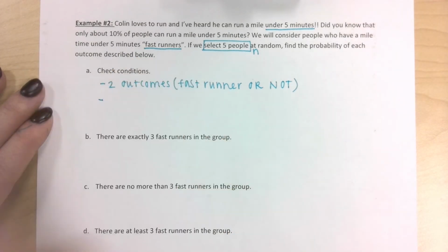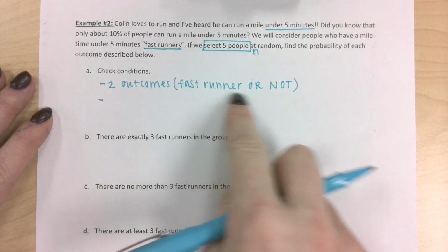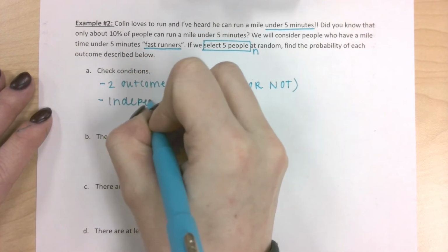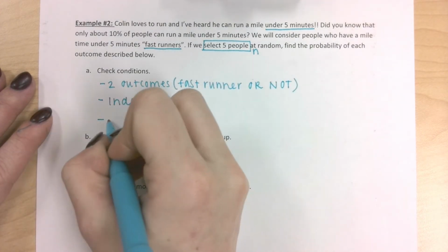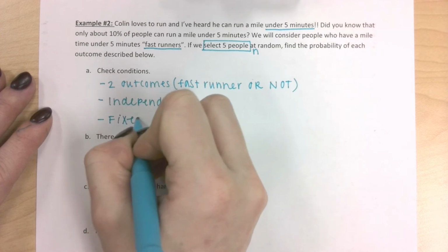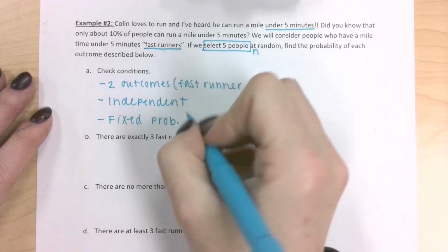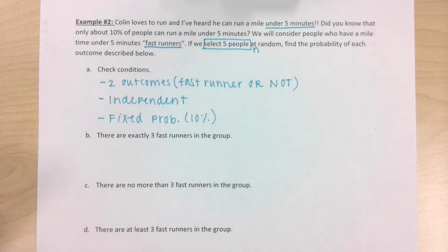A second condition, I need independence. We're just randomly selecting 5 people, so I don't think that there's going to be any issue here with independence. Those 5 random people should have no impact on whether they're fast runners or not. So definitely independent. And the third condition, do we have a fixed probability of success? Not sure where this data came from, but it says that 10% of people are those fast runners, so we're going to assume that that stays the same.